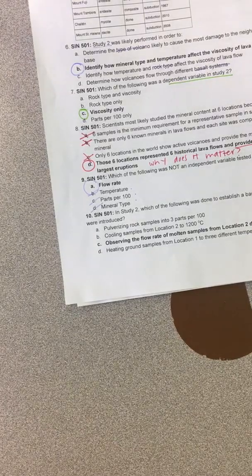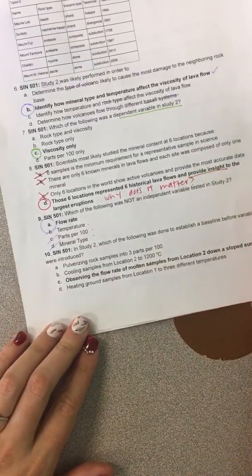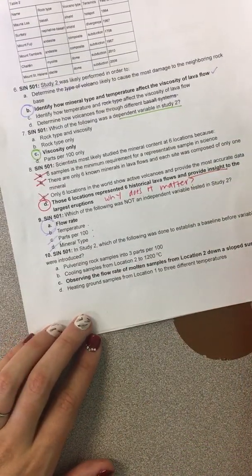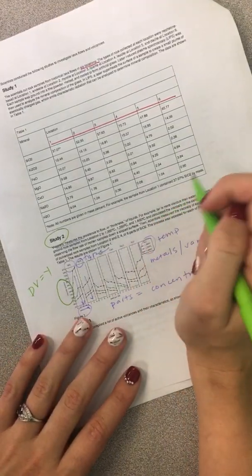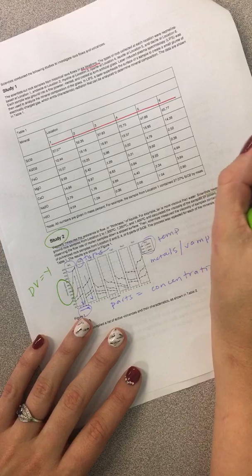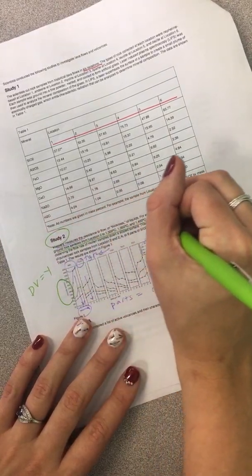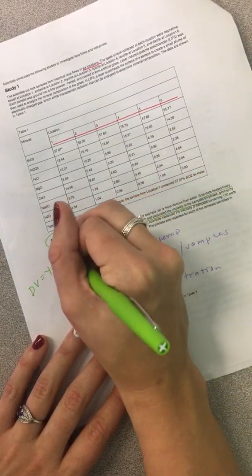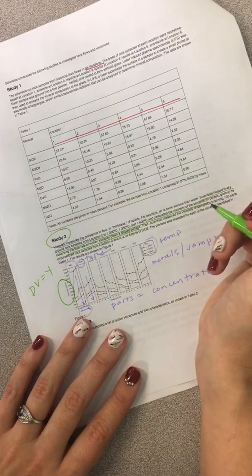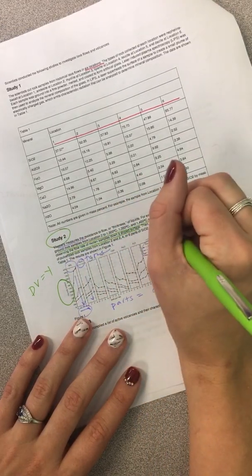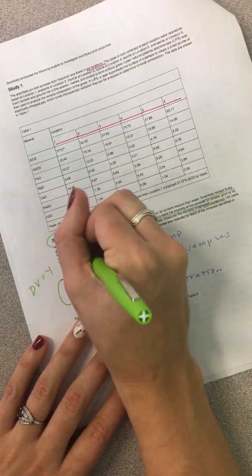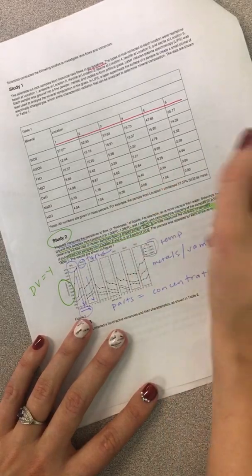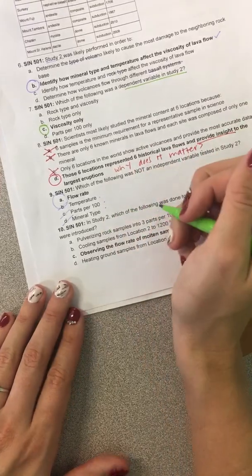And the last question, in study 2, which of the following was done to establish a baseline before variables were introduced? So let's see, what did we do? Scientists heated finely ground rock samples and calculated the viscosity by observing the flow rate of molten samples down a sloped surface. Scientists measures the viscosity containing 100 parts for these locations. Process was repeated.